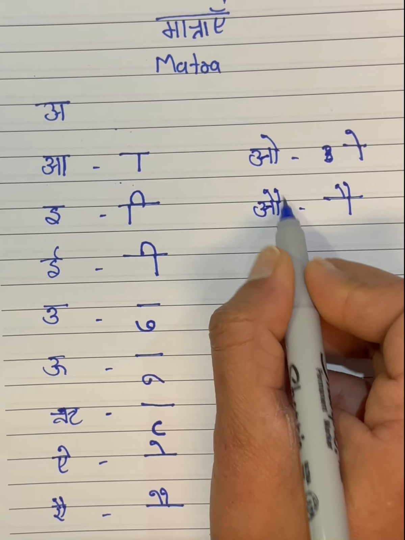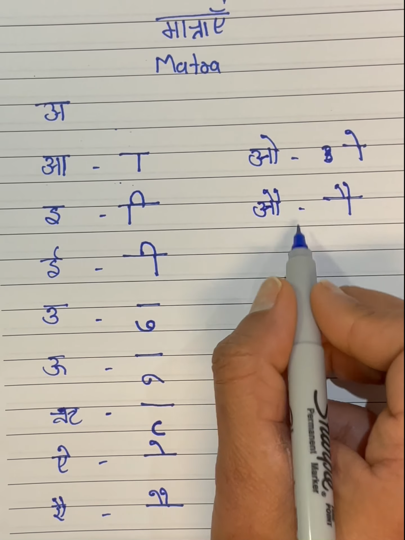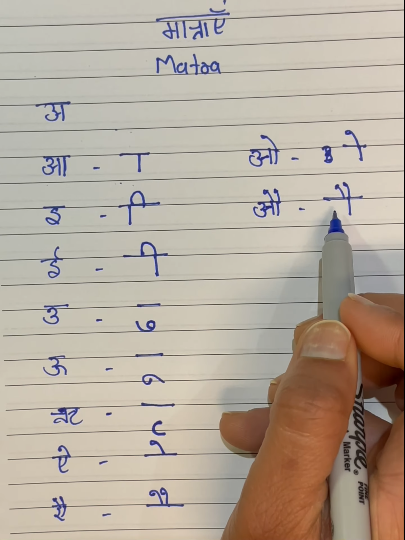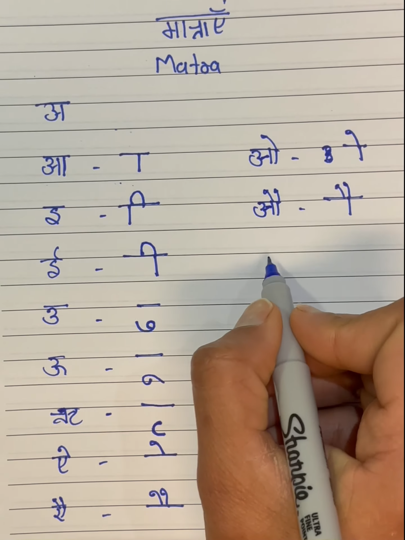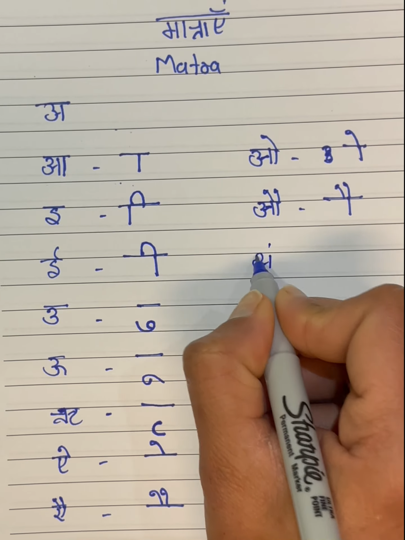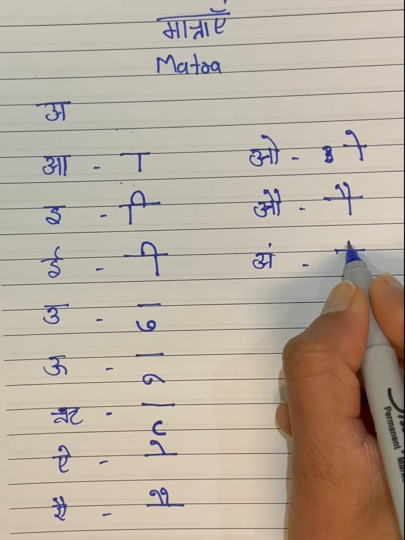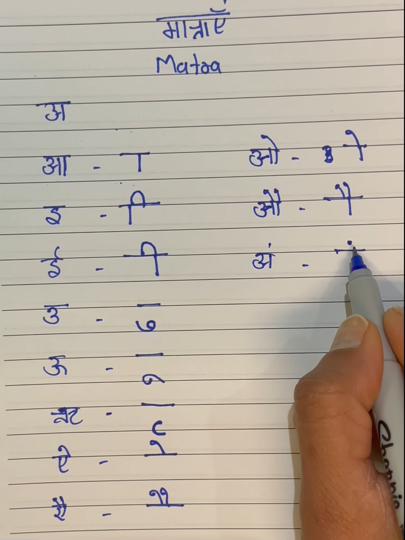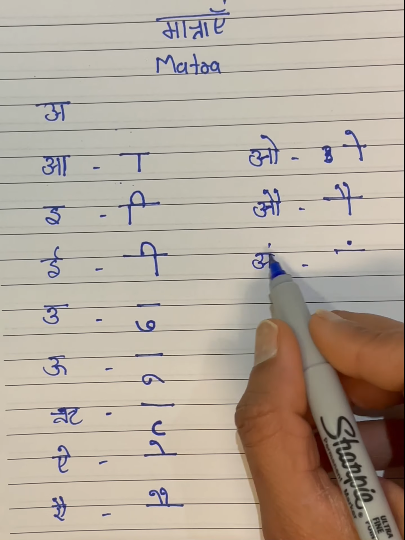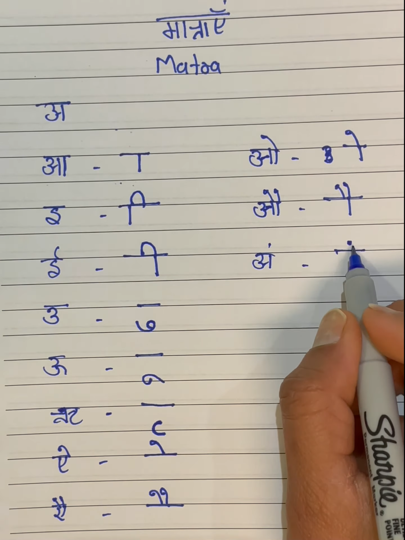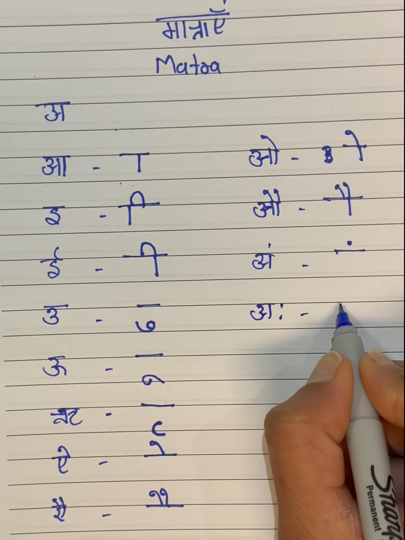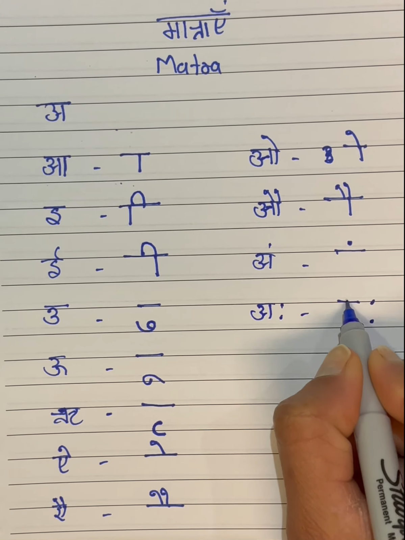So every matra is with the A letter, right? So we can replace this A letter with any of our consonant. This is mostly used in Sanskrit, but like angur, amber, in those words we use this letter, okay, this symbol. And aha, this is completely for the Sanskrit.